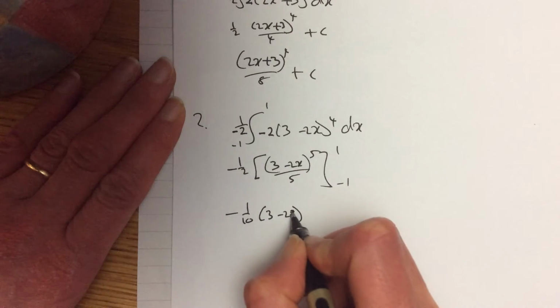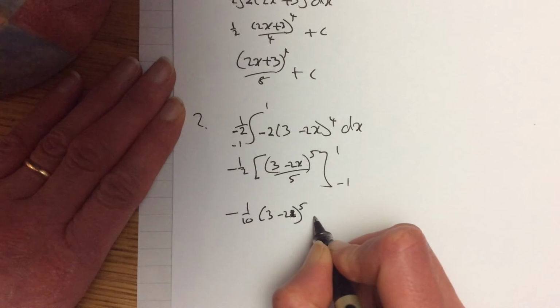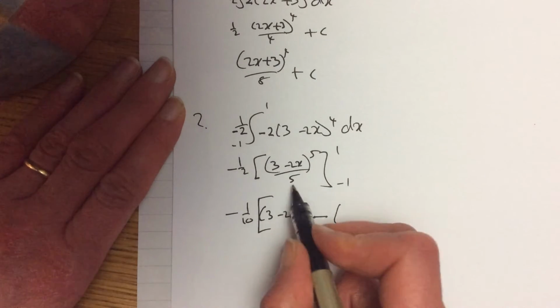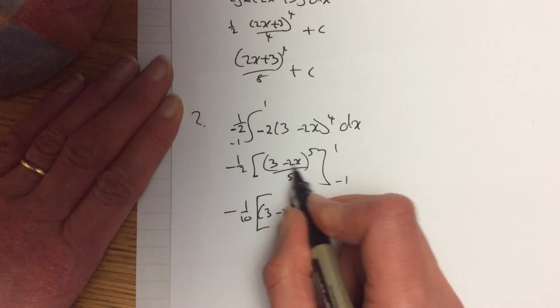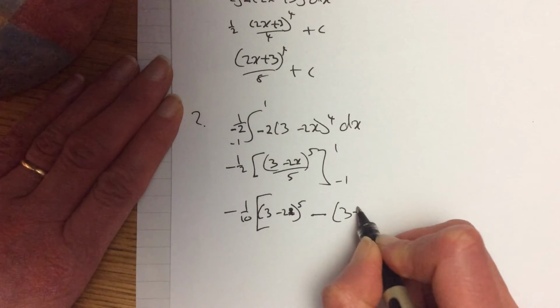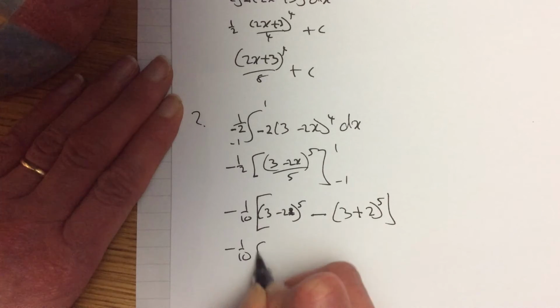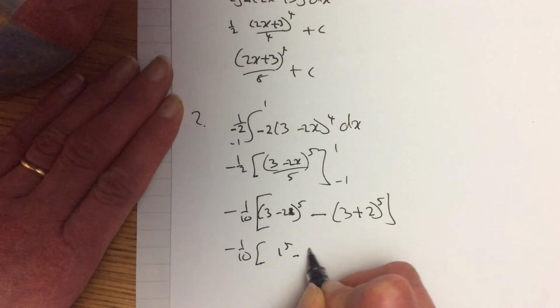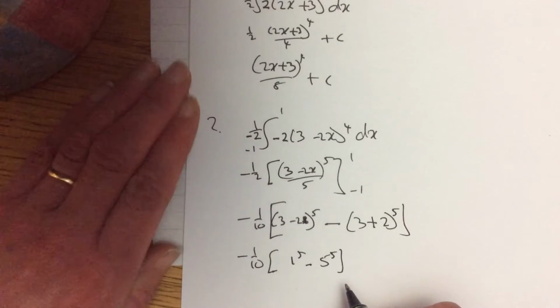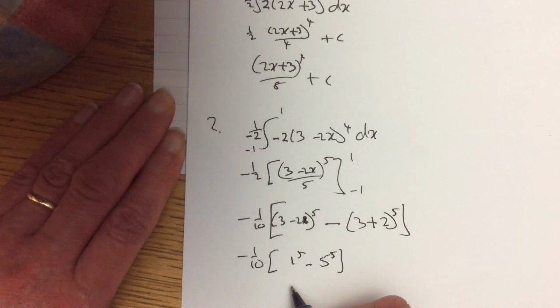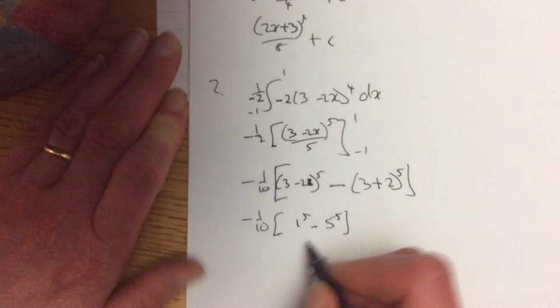So I put in 2 times 1 is just 2 to the 5. Minus. And then put in minus 1. So 2 times minus 1 is plus 2 to the 5. So it's minus a tenth, 1 to the 5, minus 5 to the 5. And just putting that through your calculator, and times it through should give you the 312.4.